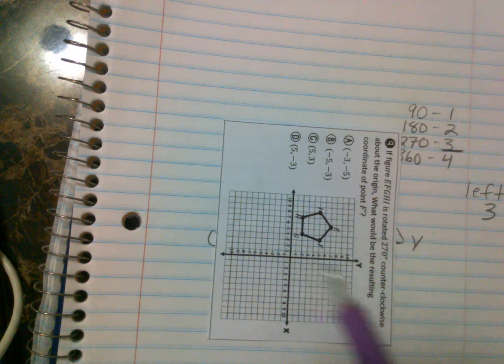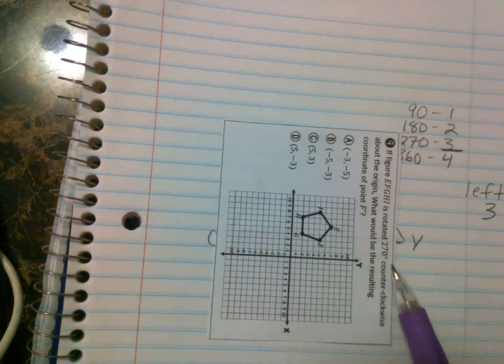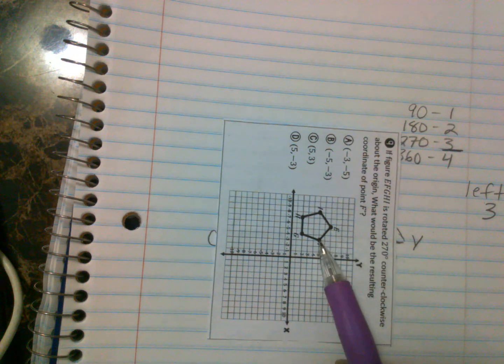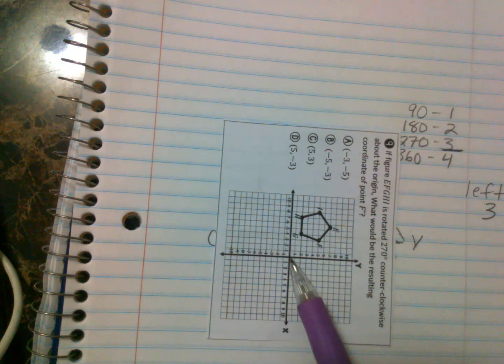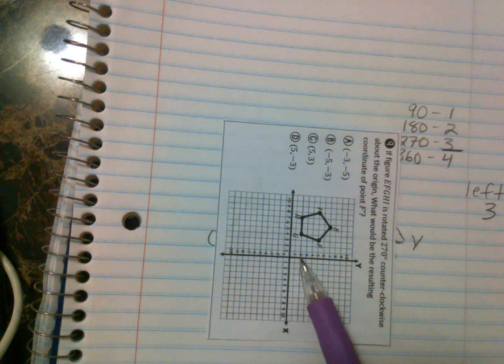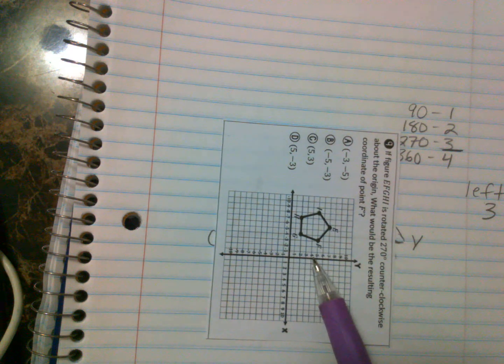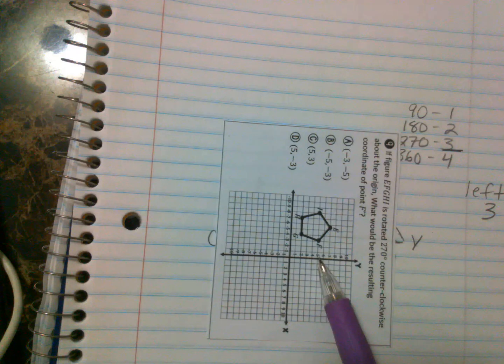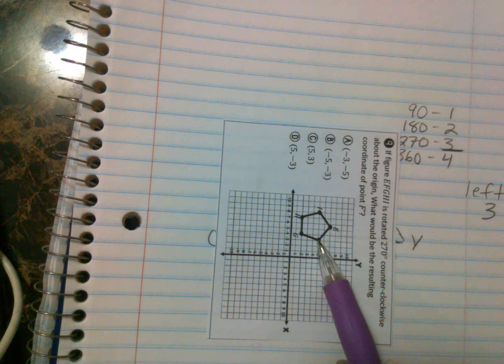Okay, so ignore the numbers on the X and the Y and count where your F is. F is right here. So we go over to the right, 1, 2, 3, 4, 5. So that's positive 5 is your X, and up 1, 2, and 3. So positive 5 and positive 3 is going to be C. C is going to be your answer here.